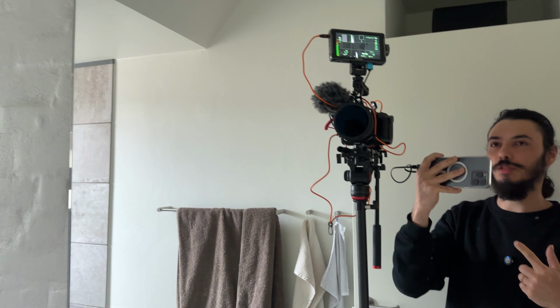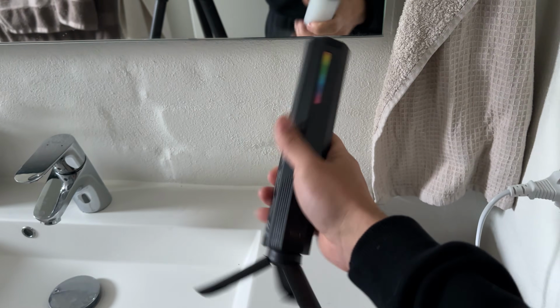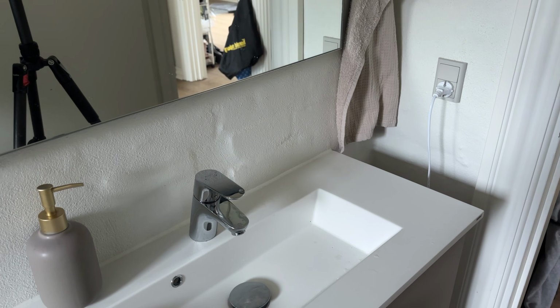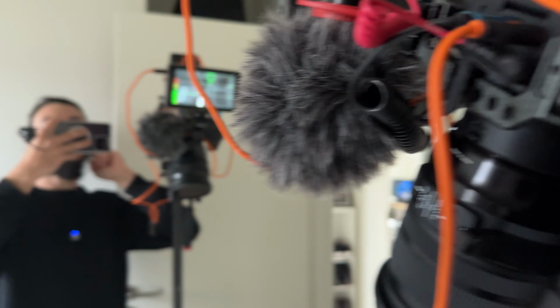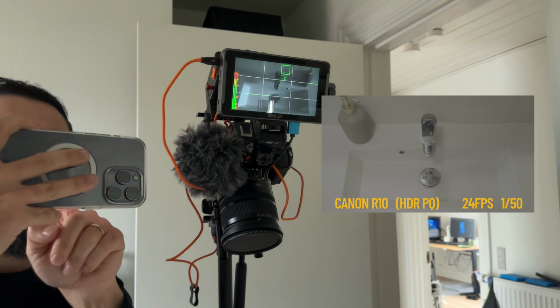For the first shot, I already set up the camera here above. Like I said, we're not going to use this one, so just get rid of it. And I'm gonna frame the camera down first. So I think this is going to be the framing here.